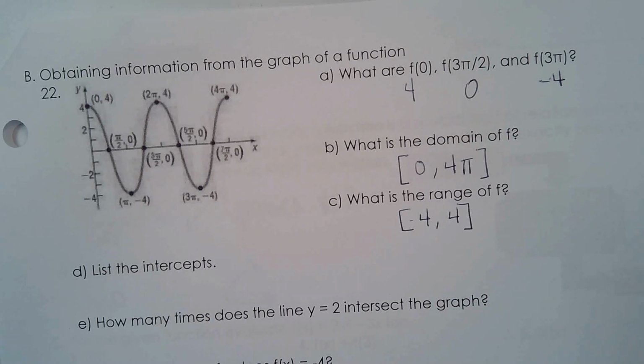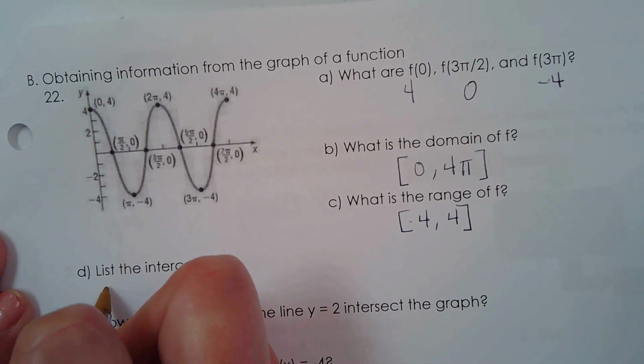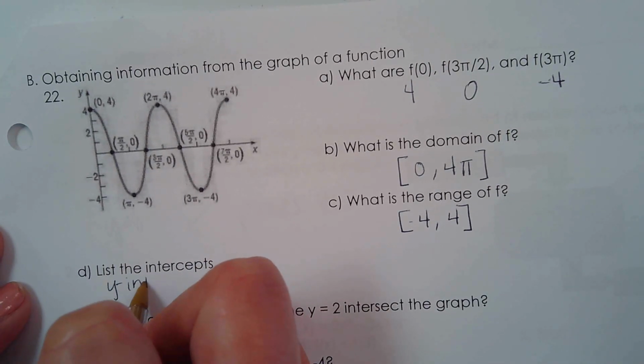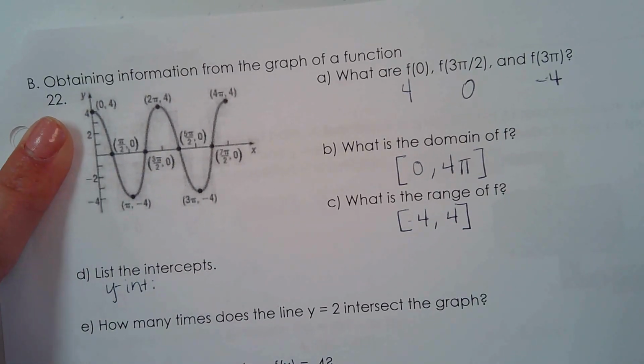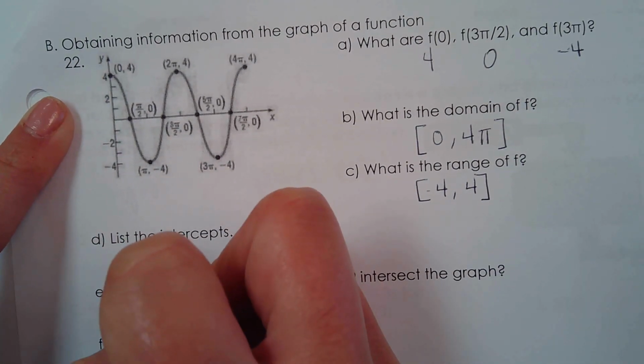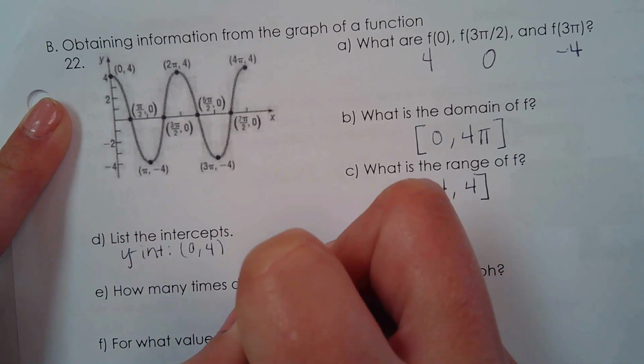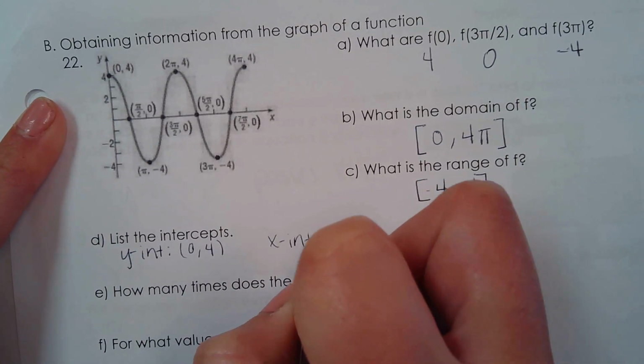What are the intercepts there? Ooh, all of them. X-intercepts, Y-intercepts. We'll do both. We'll do Y-intercept first because there's only one. What is it? 4. So can we write that as an ordered pair? And say 0, 4. What about X-intercepts?